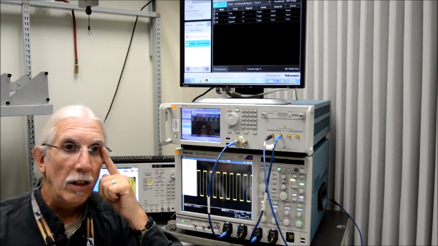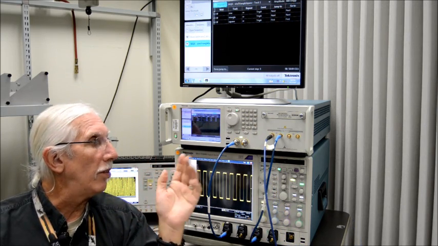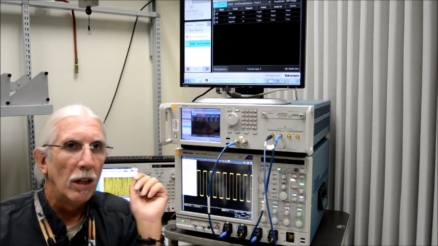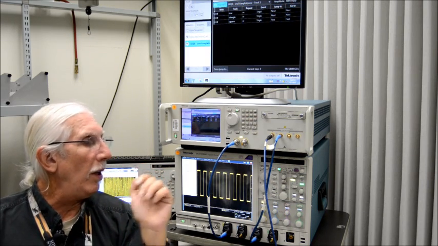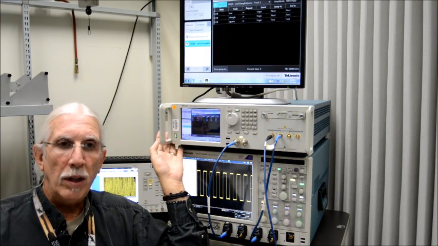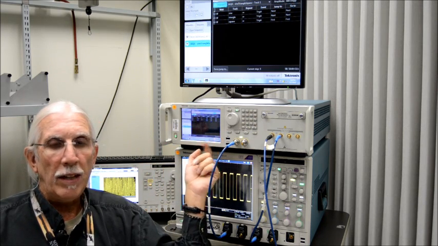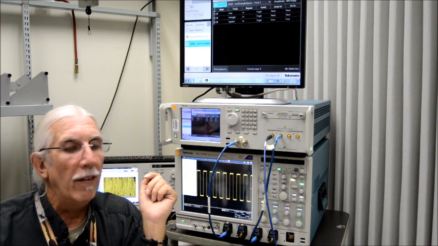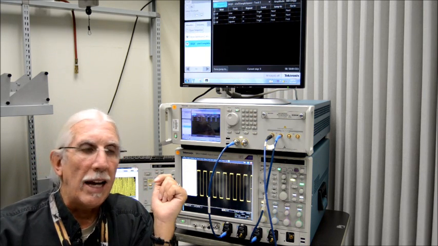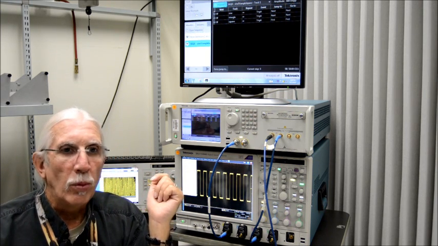You don't need a PC to run the instrument because there's a PC built into it running Windows 7. We also have 16 gig of memory built in as an option, and we have 10 bits of vertical resolution. So we have plenty of resolution in our DACs for very complex waveforms.